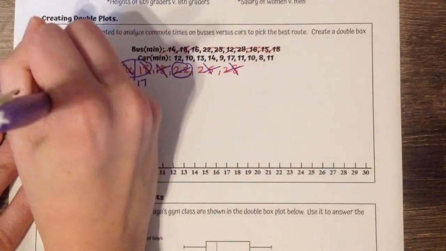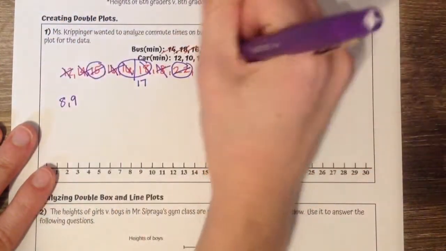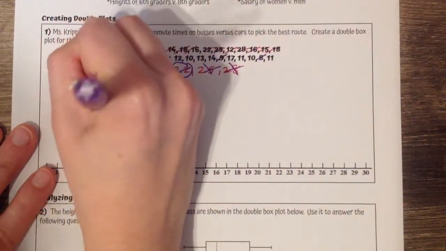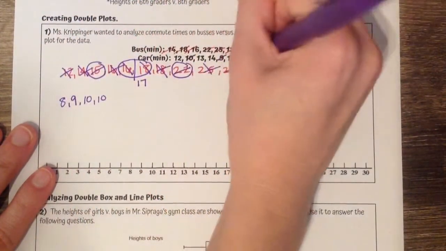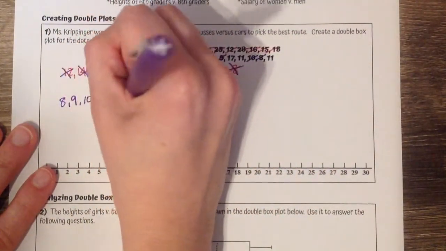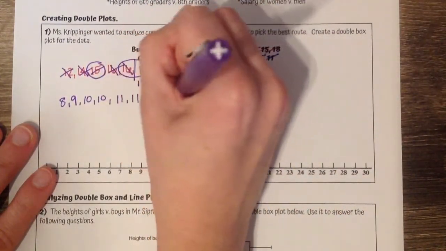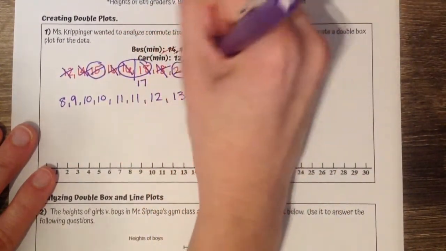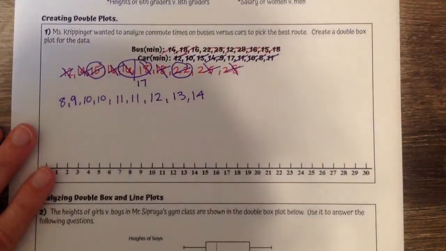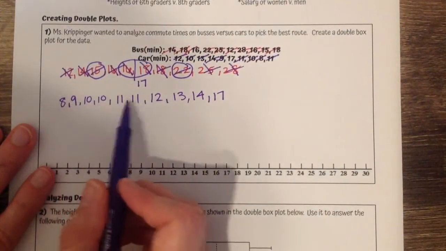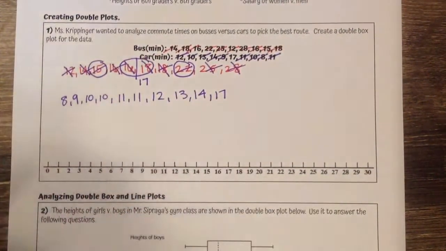Now for the cars, I'm going to put those in order. So we've got 8 and 9, 10 and 10, 11 and 11, 12, 13, 14, and 17. I should have 10 values. I'm going to double check. 1, 2, 3, 4, 5, 6, 7, 8, 9, 10.